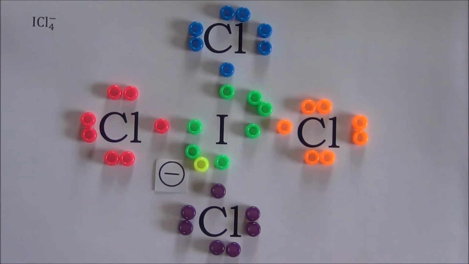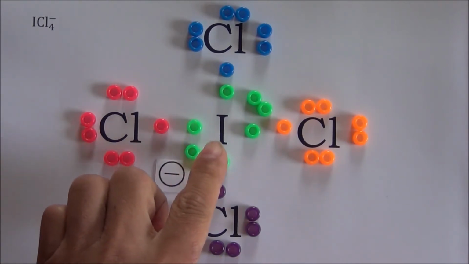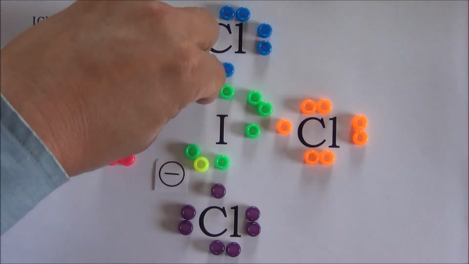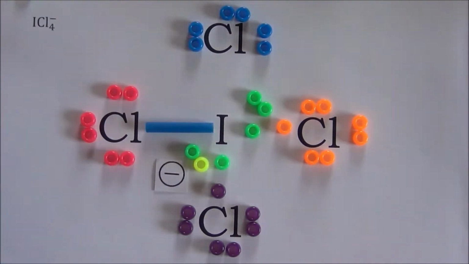Well, the next step is to replace the shared electrons between two atoms with a single stick, which means a single bond in the Lewis structure.